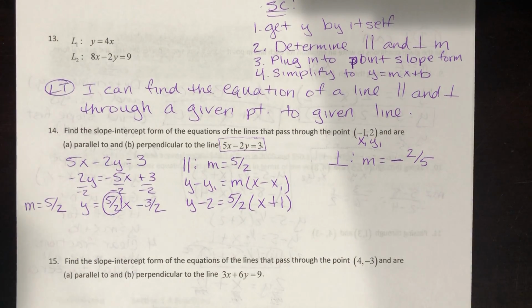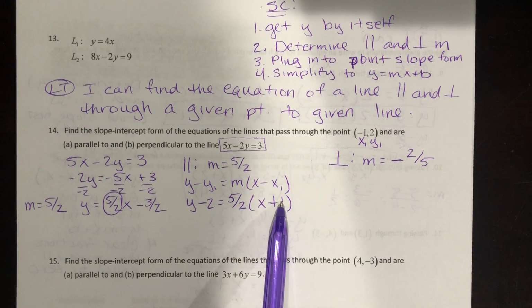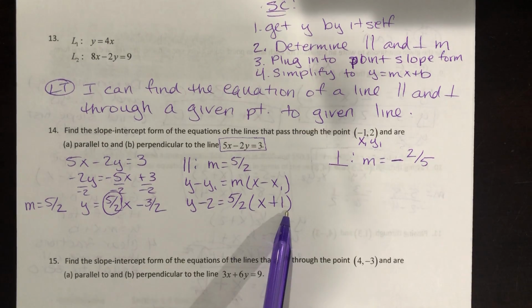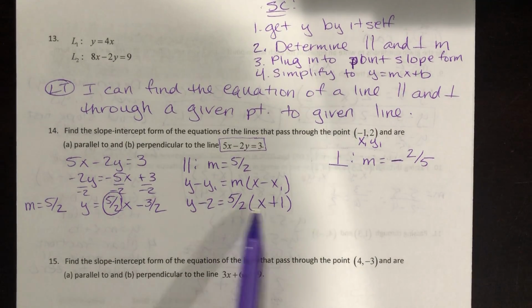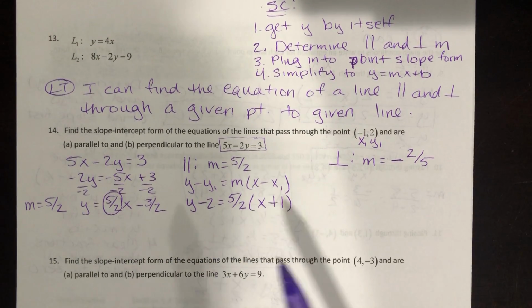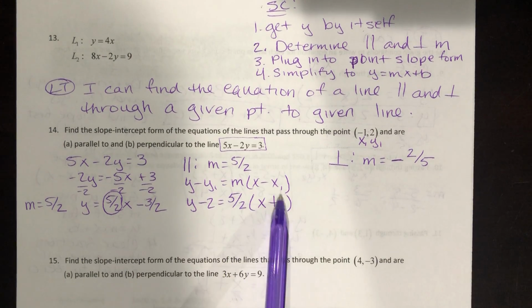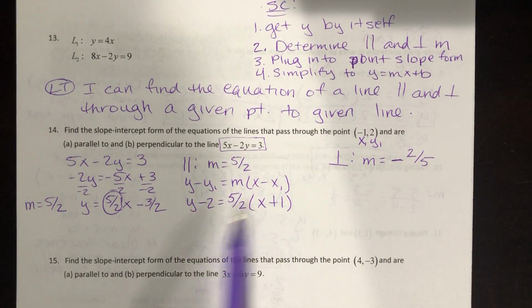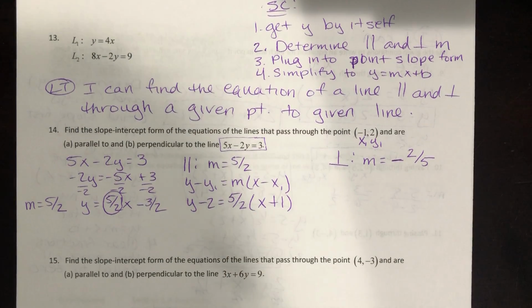To do this, you could distribute and then add the 2 to the other side, but when you distribute, you're going to get fractions. This is what I started to do in that other problem. If you distribute, I'm going to end up with a 5/2, and then when I add that 2, I'm going to have to get a common denominator in order to add them together.